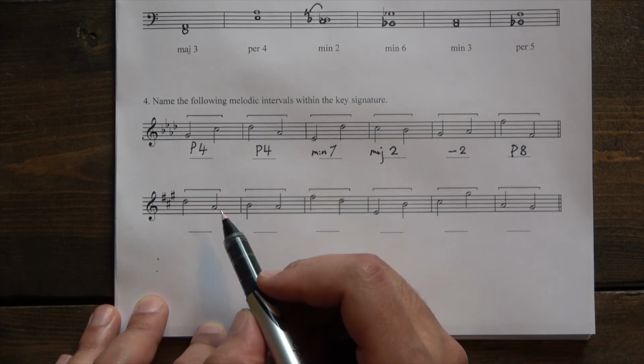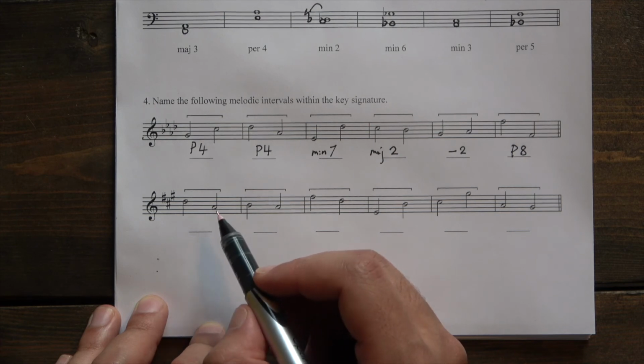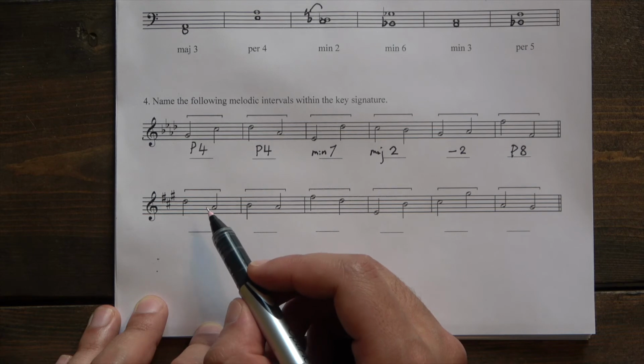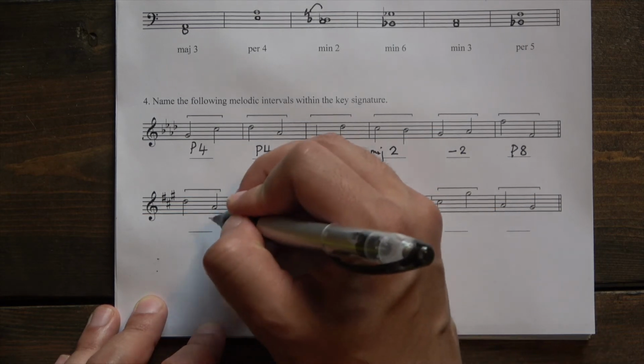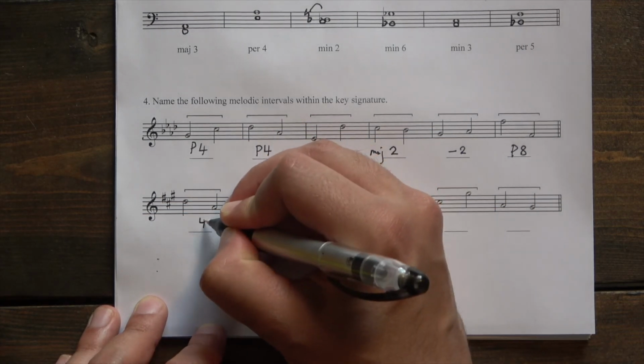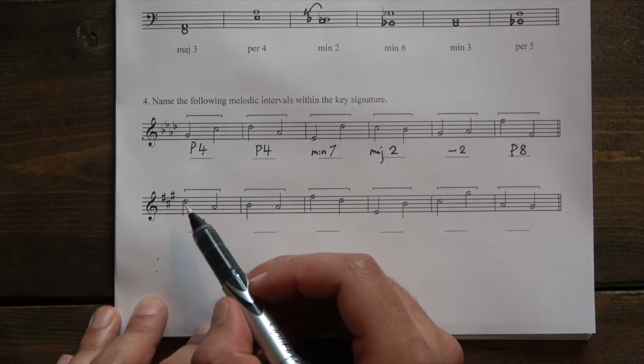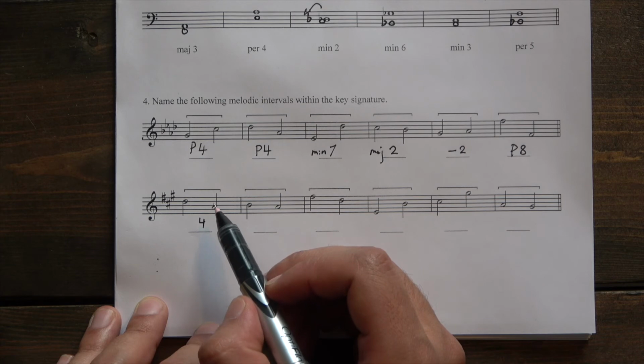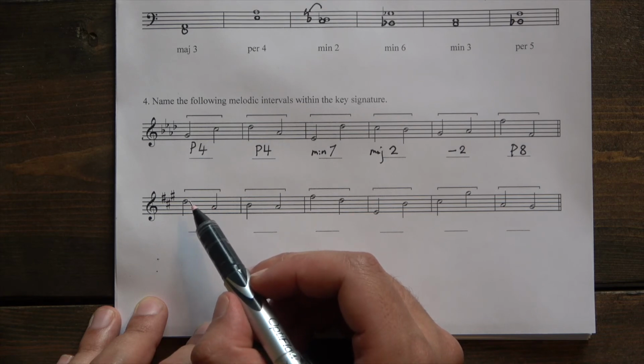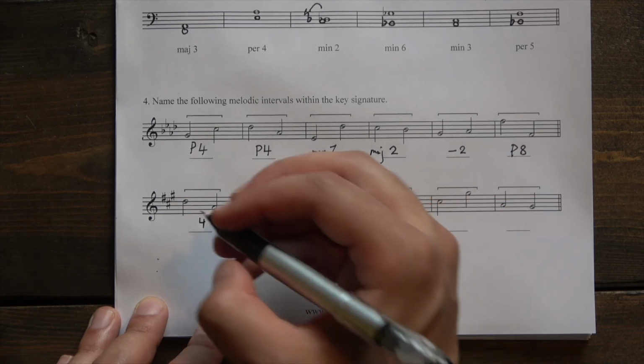Same thing. We'll use the lowest note as the reference point. So let's calculate the distance. 1, 2, 3, 4. This is a 4th again. Why did I write so many 4ths? Okay, 4th again. Now, A to D. Is the fourth note of an A major scale D? Yes, so it's a perfect fourth.